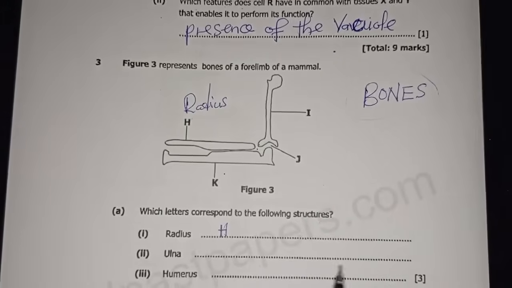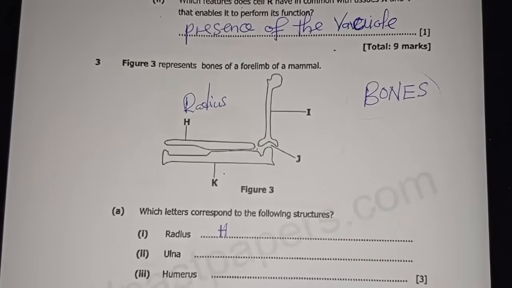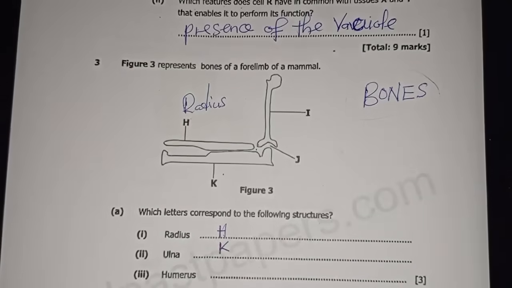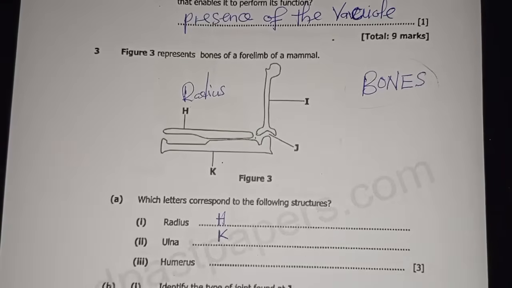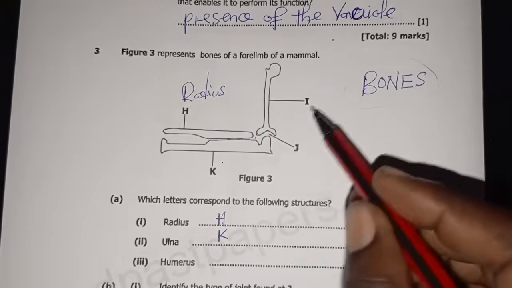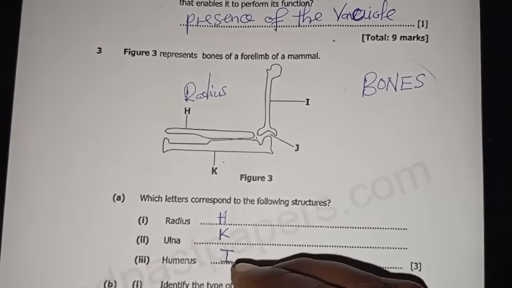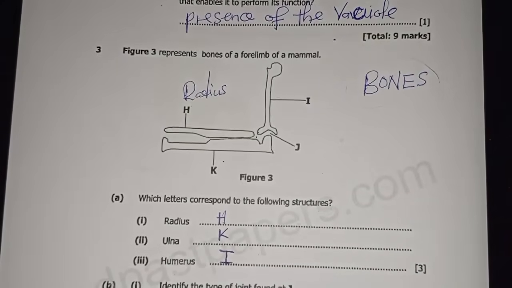That is radius. We've got an ulna. Where do we get to find the ulna? That is a K there. So I put a K there. Then we also have humerus. Humerus there. That is what? I. The one. That is humerus. You label like this. You are done.